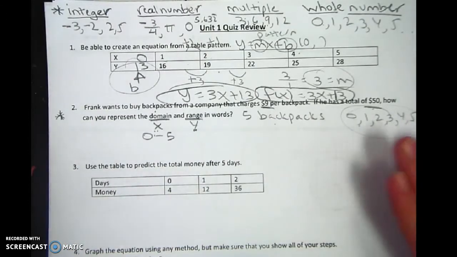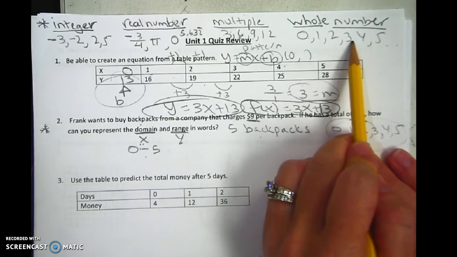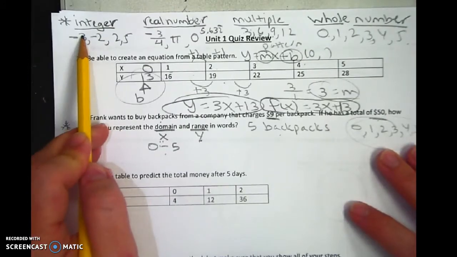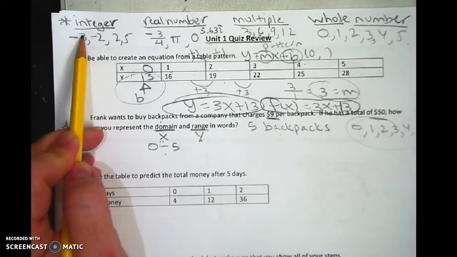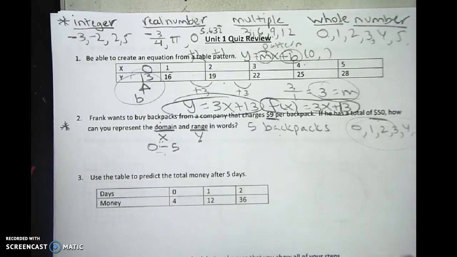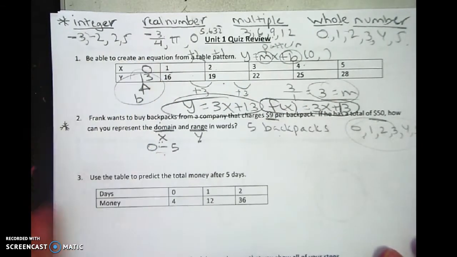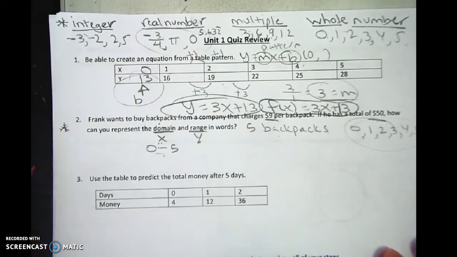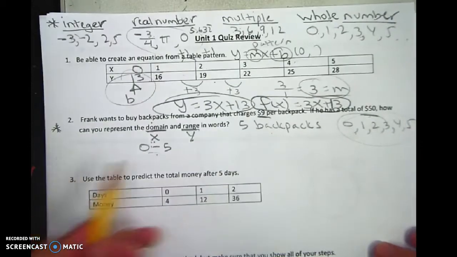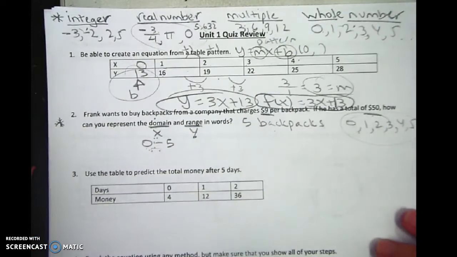Keep that in mind. Which means if I was expressing it, I could say any whole number between 0 and 5. I could say any integer between 0 and 5. I couldn't say a multiple because they're not multiples. Okay, I could say a multiple of 1, but that's just easier to say it those two ways. And it can't be real numbers because those are all the decimals. Okay, so that's my domain. Any integer from 0 to 5 or any whole number from 0 to 5.